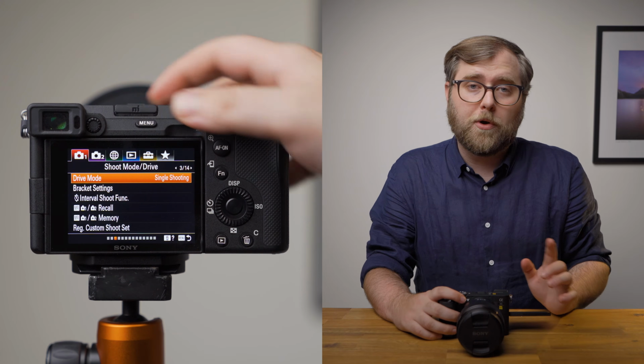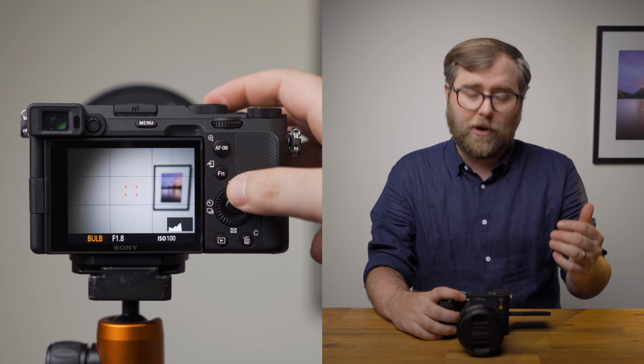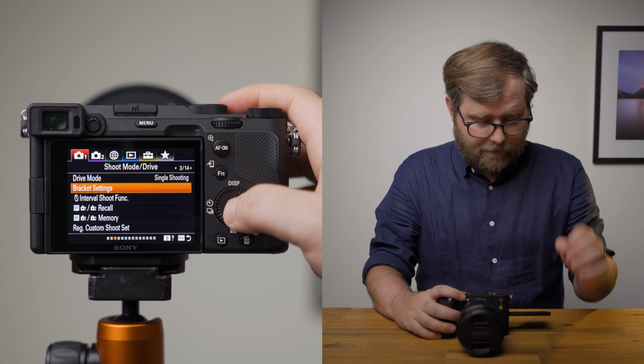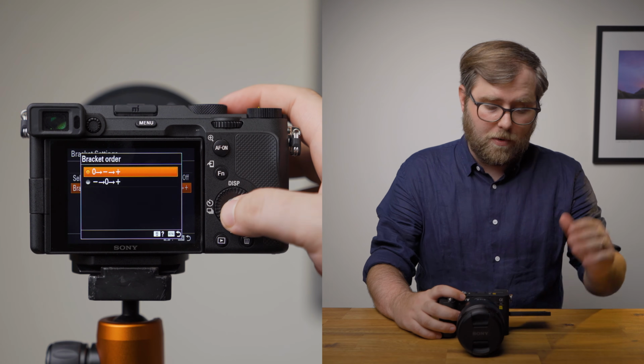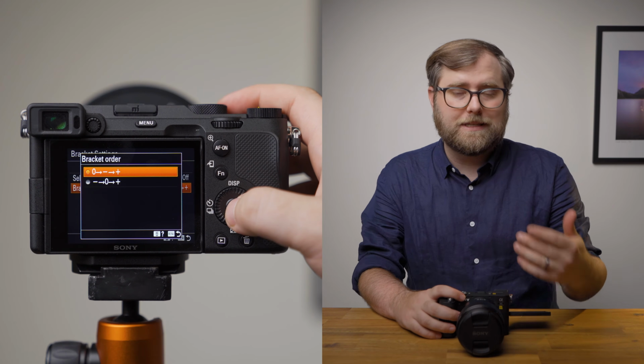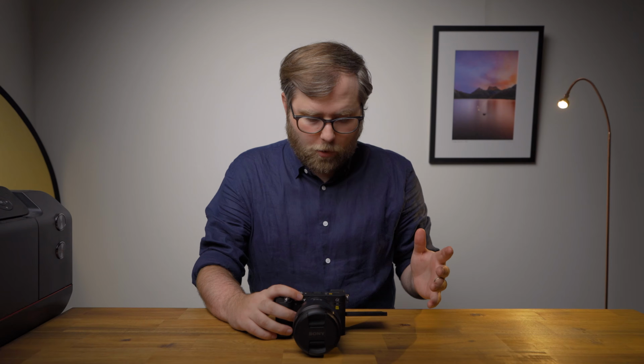If you don't have a remote control, you're going to want to use the self timer to avoid camera shake, and you've got 3 options: 2 seconds, 5 seconds, 10 seconds. In the bracket settings, I recommend you change the bracket order to -0+. That way, when you import your photos into Lightroom, you have them in exposure order. The default order of 0-+ doesn't make a lot of sense to me, but if you like it, you do you.